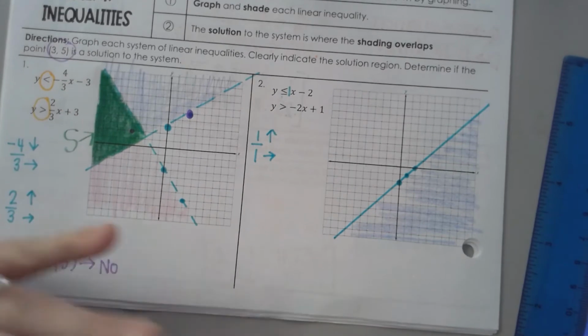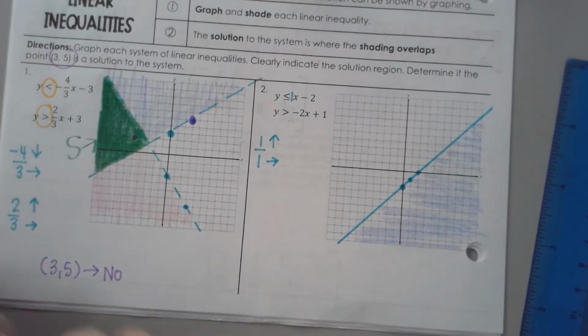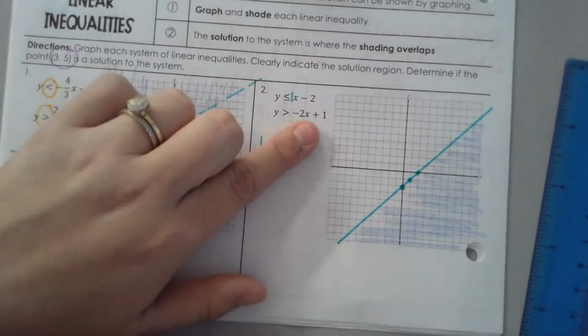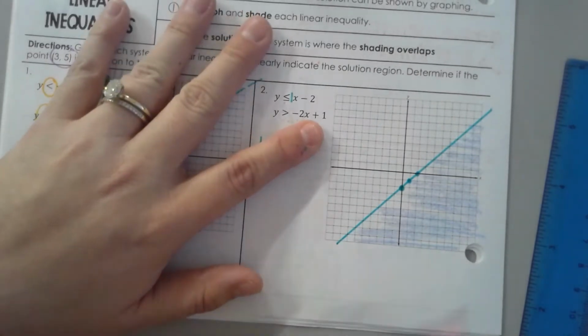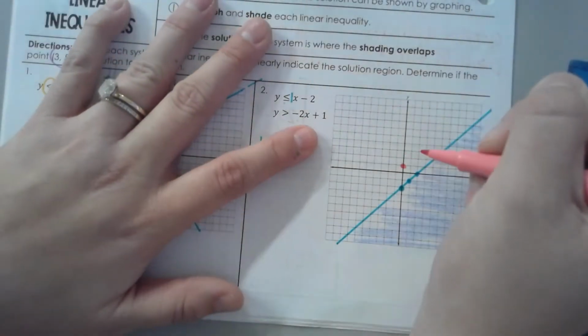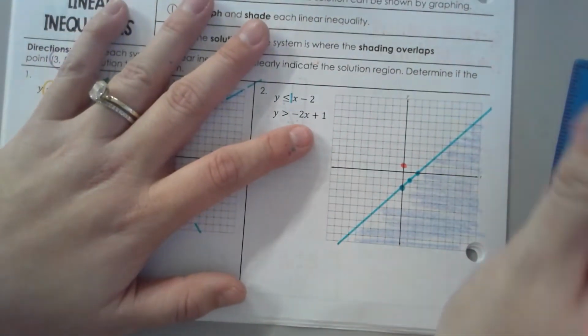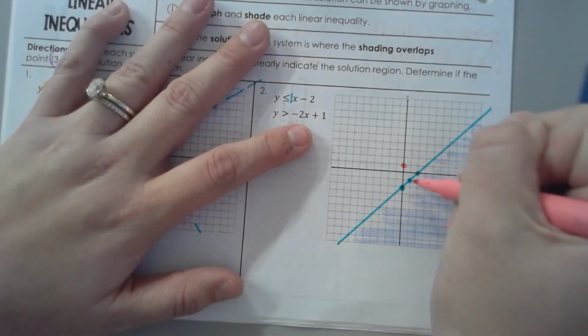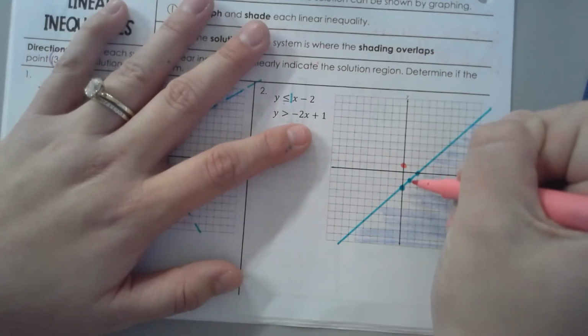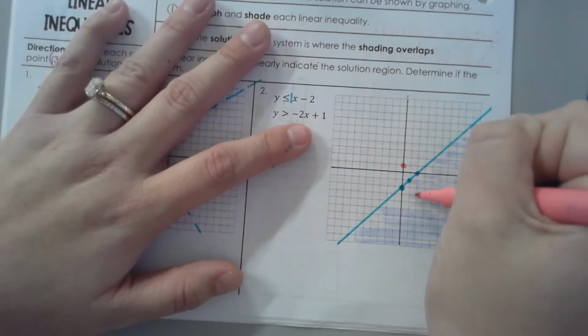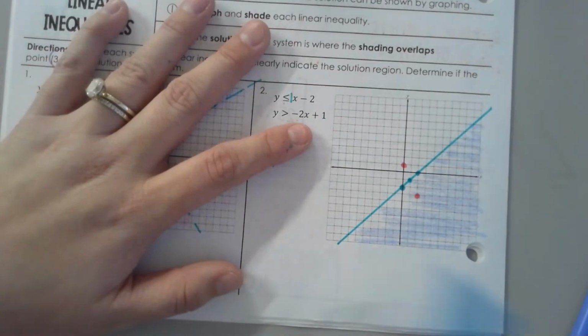Now the second line has a y-intercept of what? 1. And a slope of negative 2. So down 2, right 1.